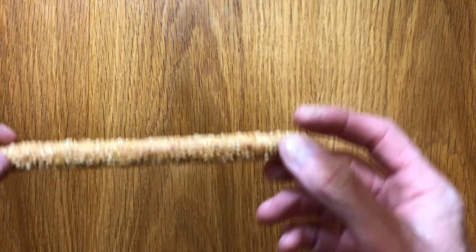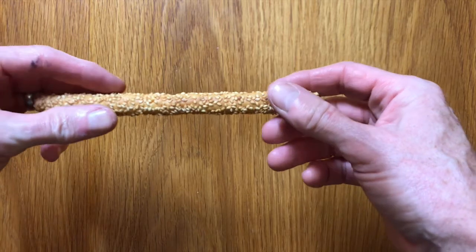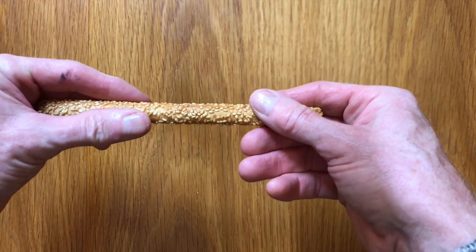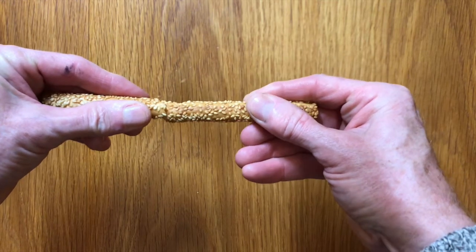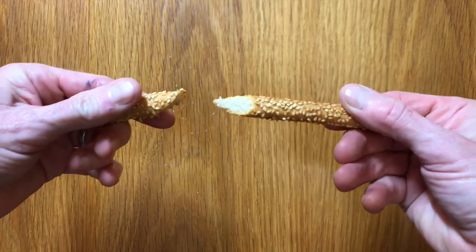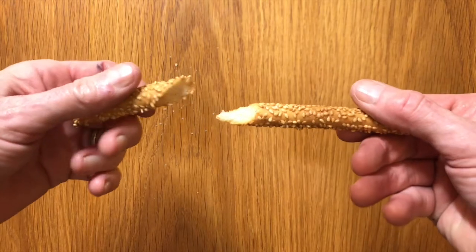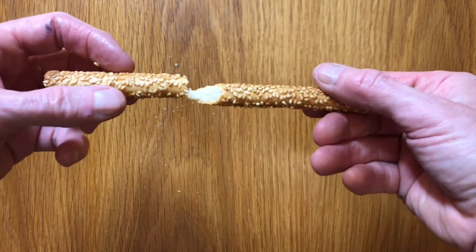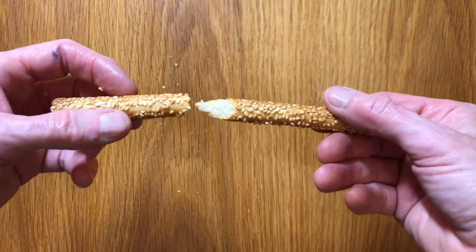Great expense here. I've got a sesame seed breadstick, and I can just twist this end to end. I'm not bending it. If I just twist it like this, it will actually fail in shear like that. And that's what will happen with your drive shaft if you overdo it pulling away from the traffic lights. It could potentially fail in shear just like that.